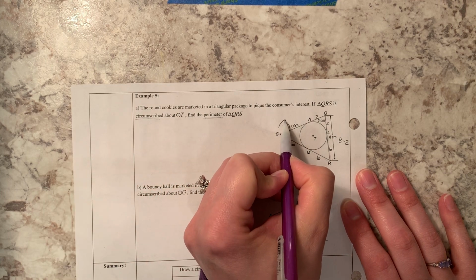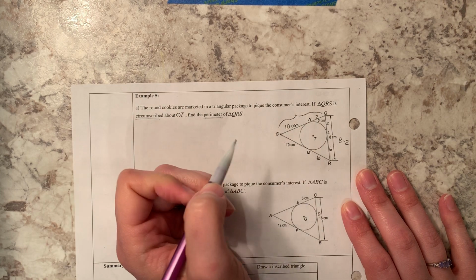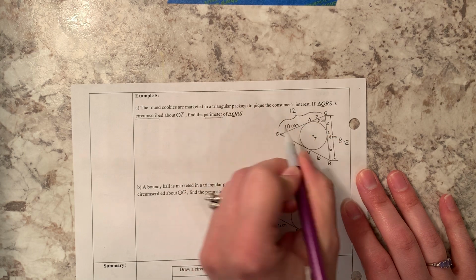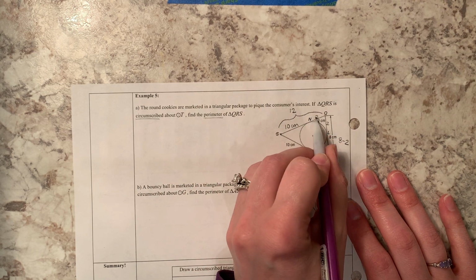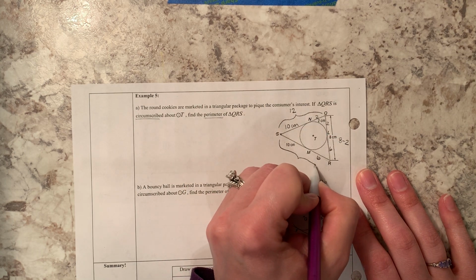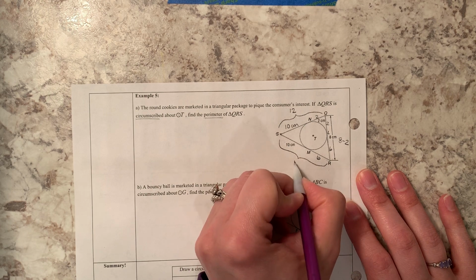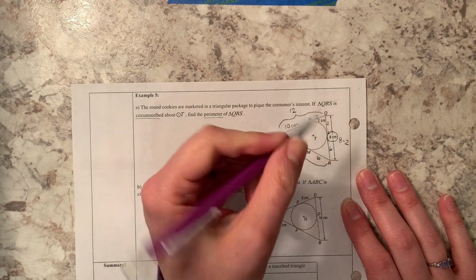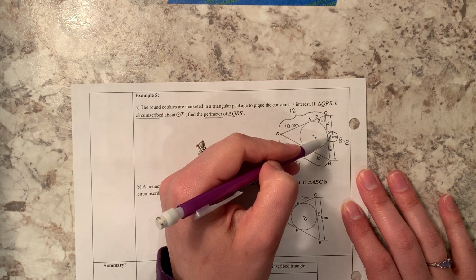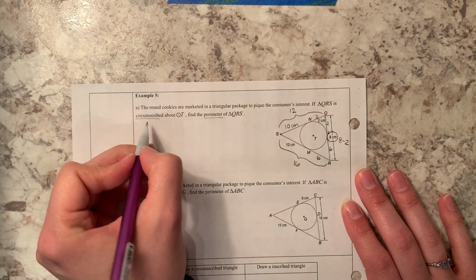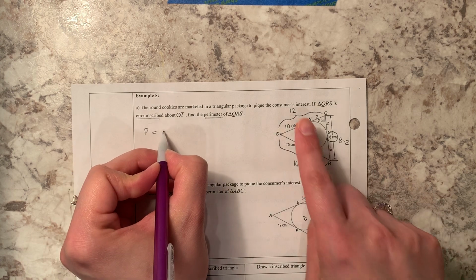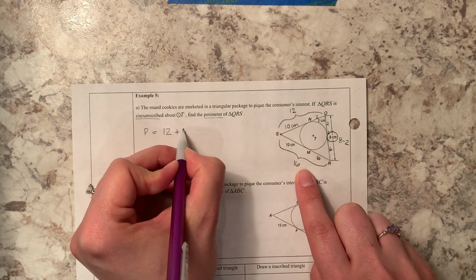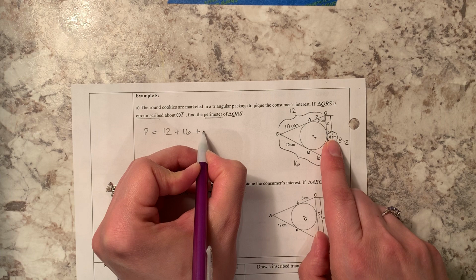So now it appears that I have all the pieces that I need to find the perimeter. So the entire side of this triangular shape is 12 because I know that that's 10 and 2. Over here, this entire side is 10 plus 6, which is 16. And then they already gave me the full side of this triangle, and that was 8. So to find the perimeter, I'm going to add the 12 plus the 16 plus the 8.